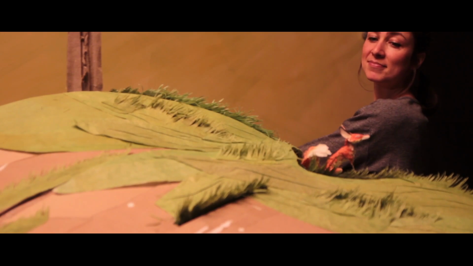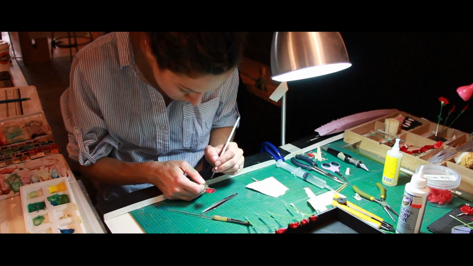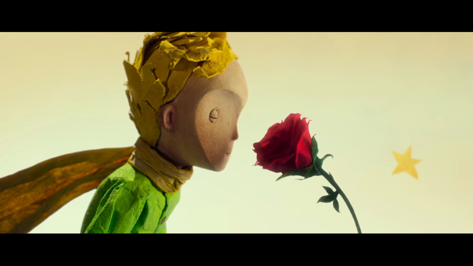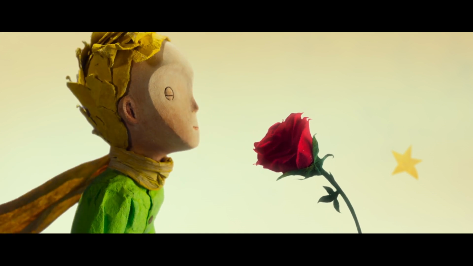Kind of triggers in your brain when you look at stop motion. It makes you believe like it's a fantasy. That's why stop motion becomes the perfect medium to translate the passages of the book.